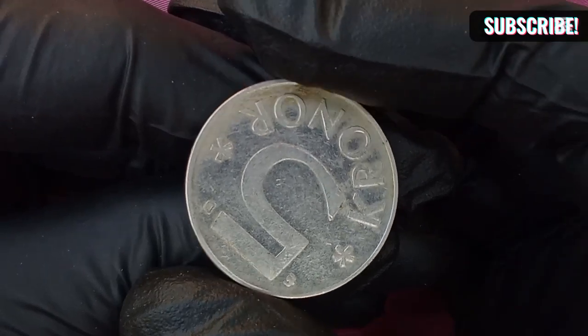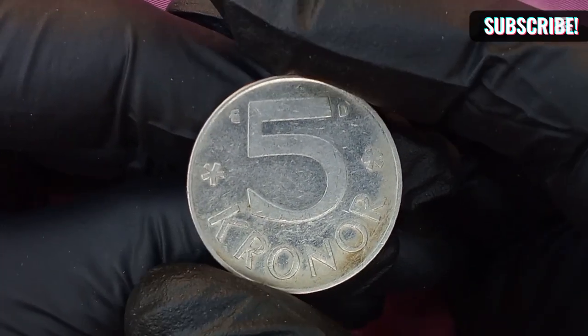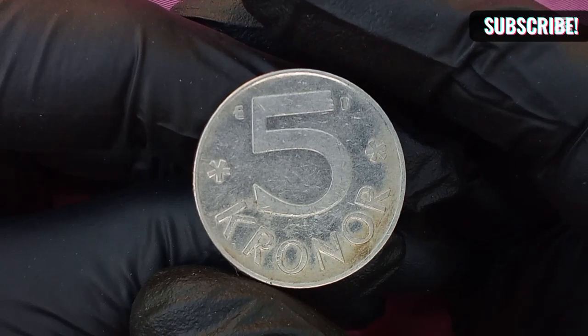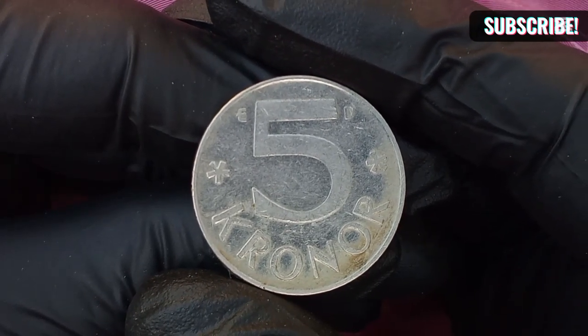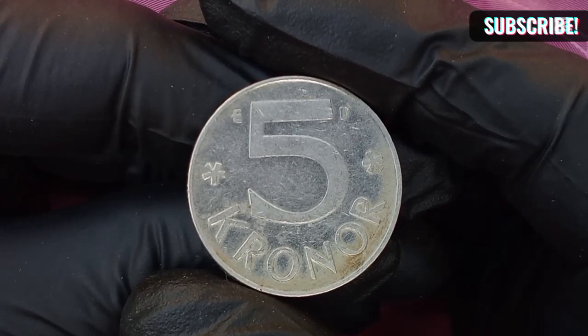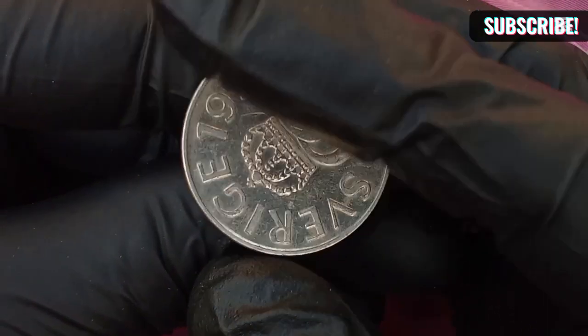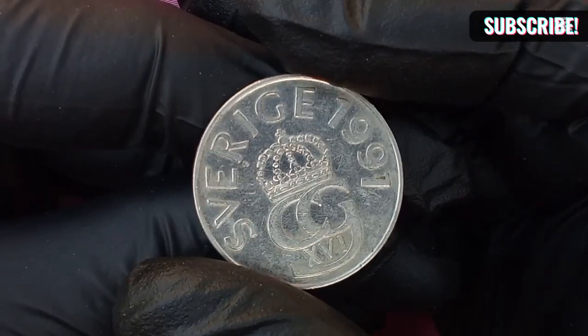Obverse front. Design. The obverse side features a profile portrait of King Gustaf VI Adolf, facing right. Inscription. Around the portrait, the text reads Gustaf VI Adolf Sveriges Konung, which translates to Gustaf VI Adolf, King of Sweden.